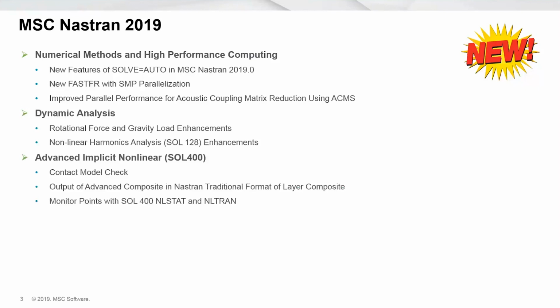Next, moving on to solution 400, which is advanced implicit nonlinear analysis. We've added contact model check for segment-to-segment method, as well as output for advanced composites in Nastran traditional format of layer composite, and monitor points for solution 400 using NLStat and NLStrand.